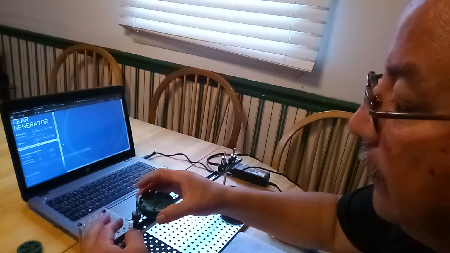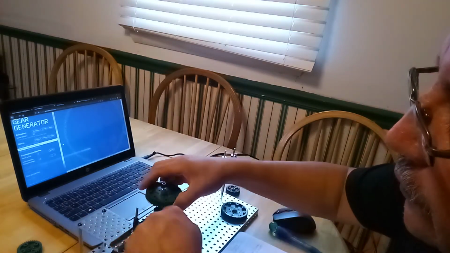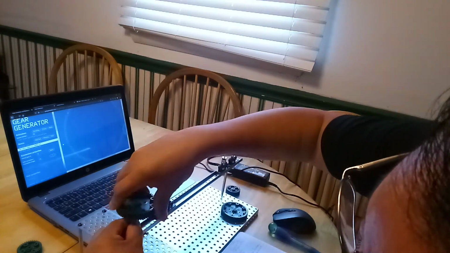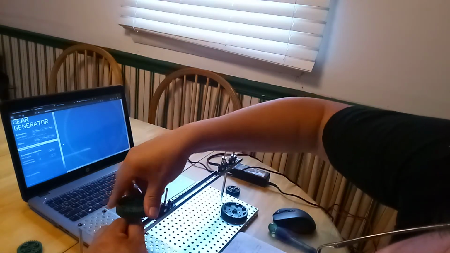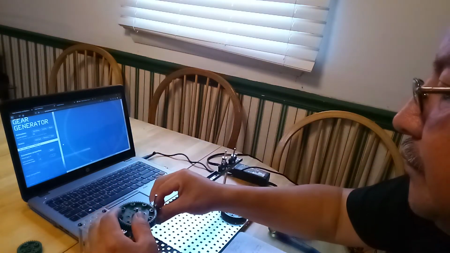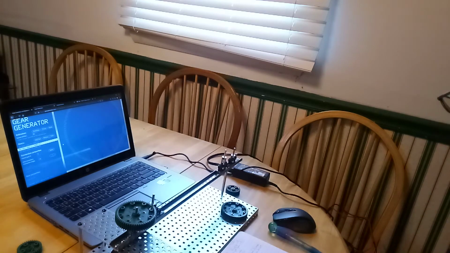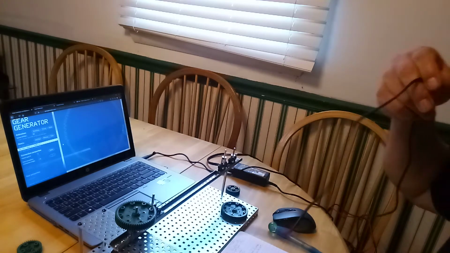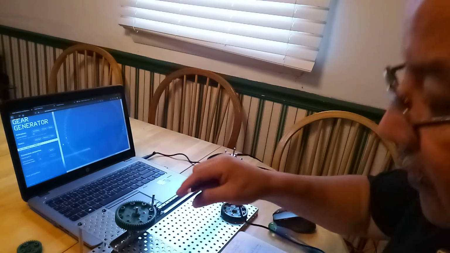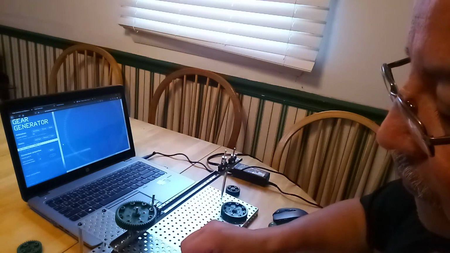In the second configuration, we have the big gear driving the small gear. In this configuration, we have the gear with 60 teeth driving the gear with 12 teeth.